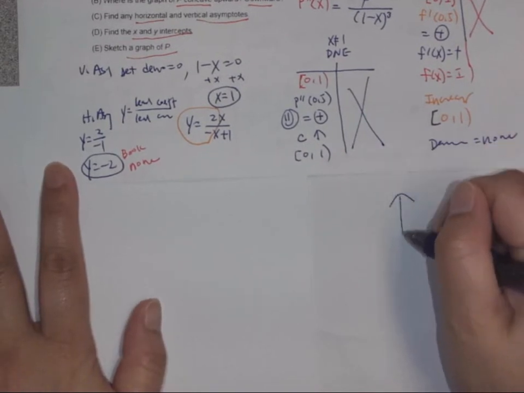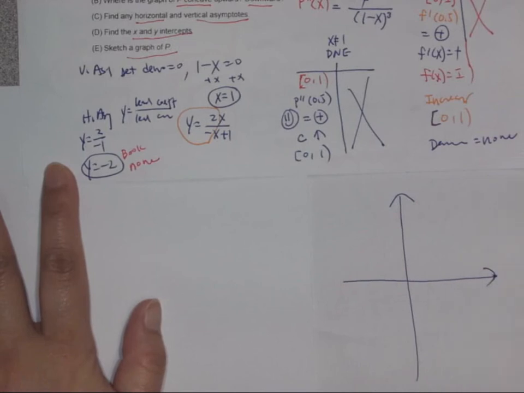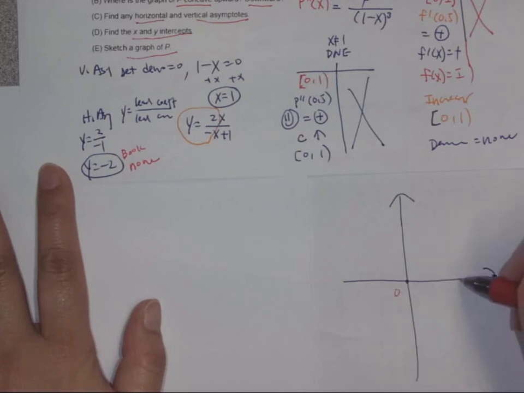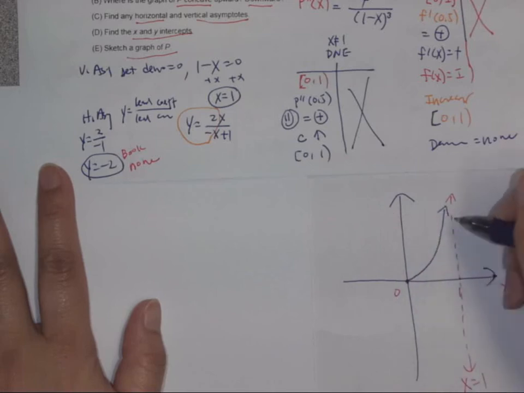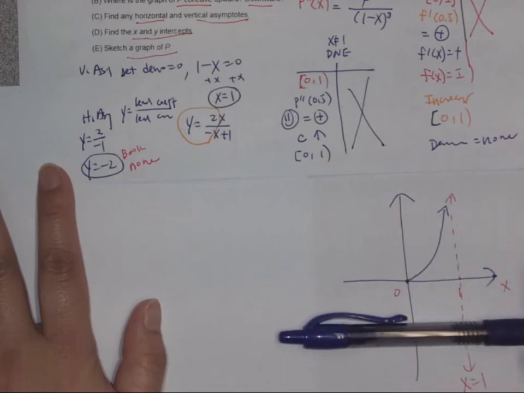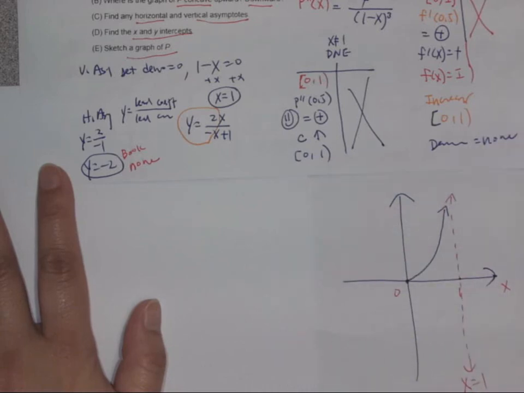So we're going to try to sketch it, and because we only want x between 0 and 1, then x equal to 1 is a vertical asymptote. So you have that, and the graph is going to be concave up between here, so it's going to be something like this. And y equal to negative 2 is down here, so it's not quite in the graph, so they say none. But if you really want to draw it, it would be y equal to negative 2.